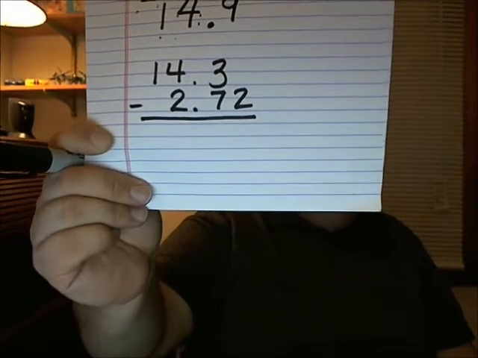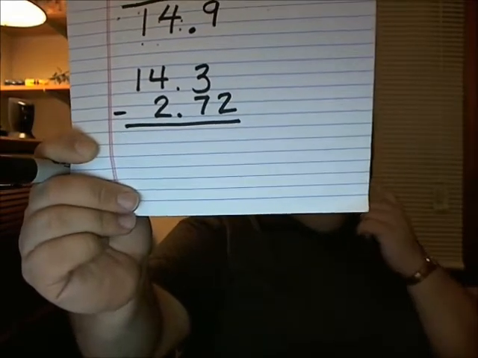What throws the kids, though, is the fact that that 2 does not have a number over it to subtract from. And this goes back to what I mentioned in the first video. Decimals are really fractions, and fractions, you can find equivalent fractions. And just like you can find equivalent fractions, you can also find equivalent decimals.